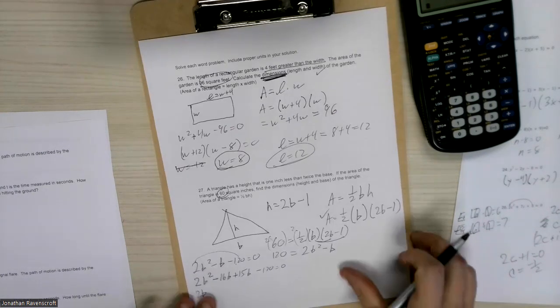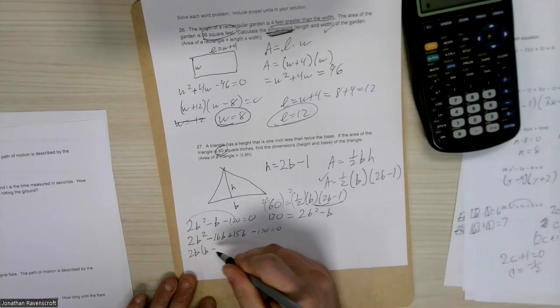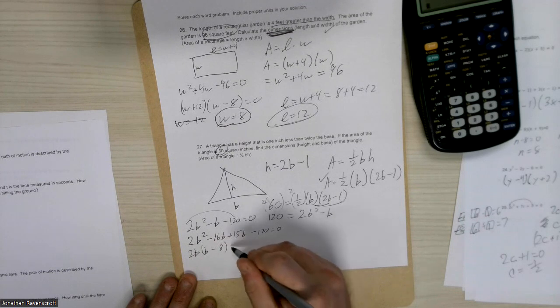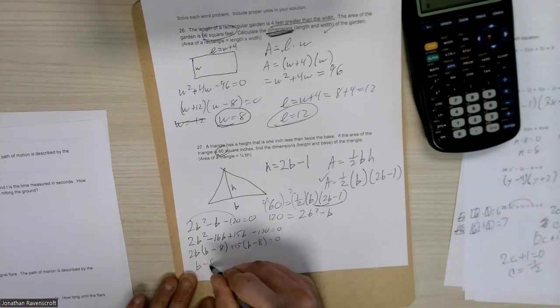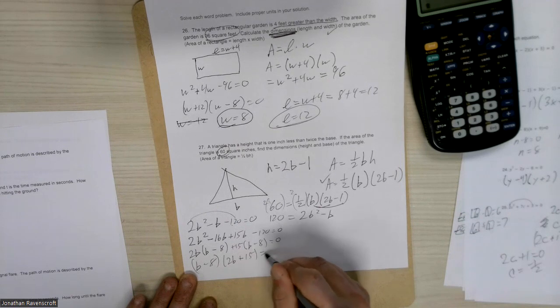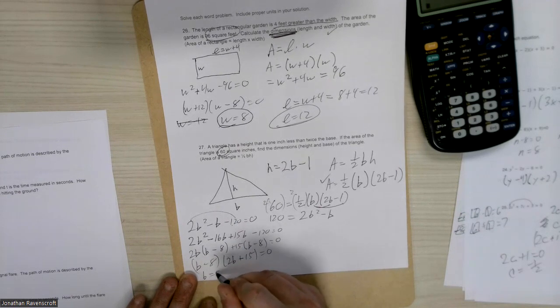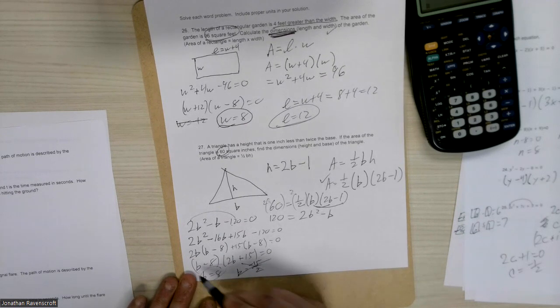2b times b minus 8 plus 15 times b minus 8 equals 0. B minus 8 times 2b plus 15 equals 0. B equals 8. B equals negative 15 over 2. Now again, can't have a negative dimension, so the base is equal to 8.